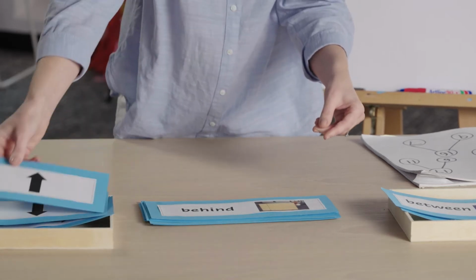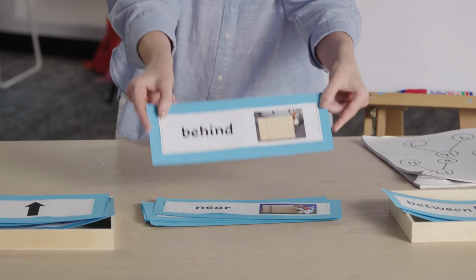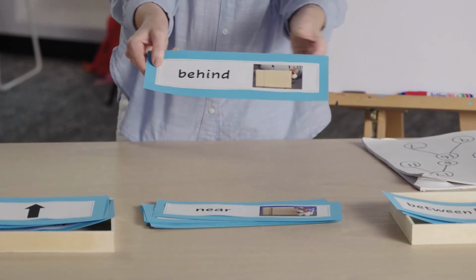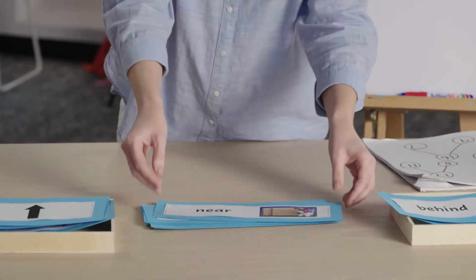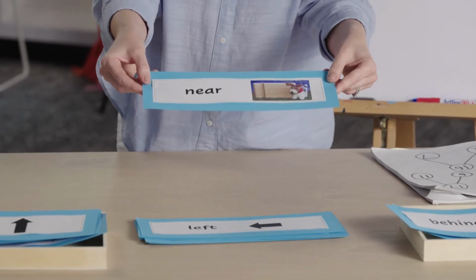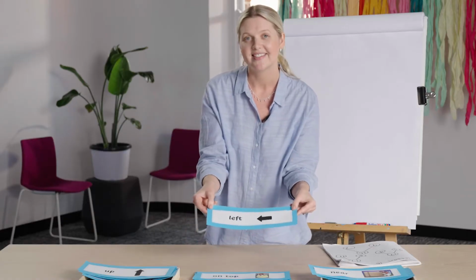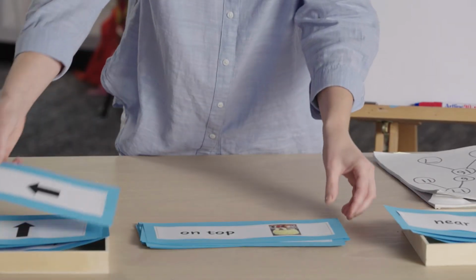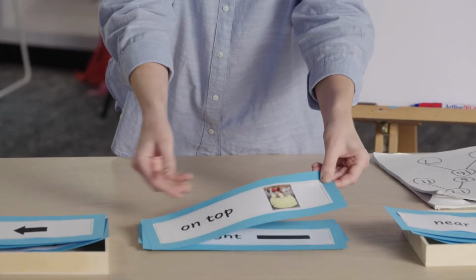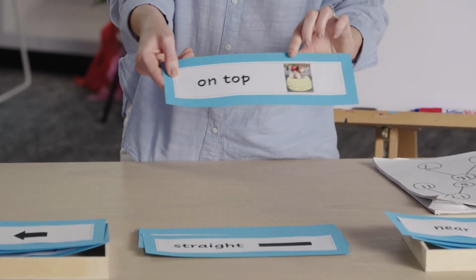That's another direction. Behind. Did you say position? Well done. Near. What do you think about that one? Positional word. Oh, left. That's a direction. On top. That tells us where something is. That's a position.